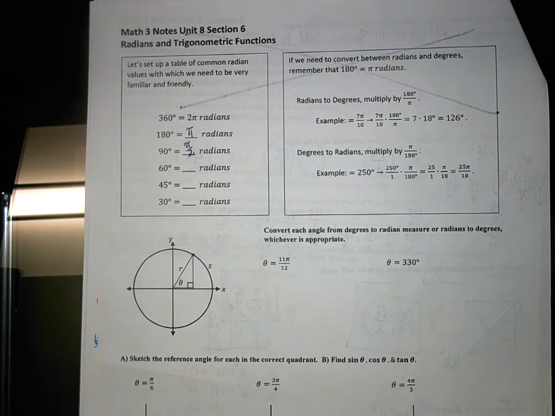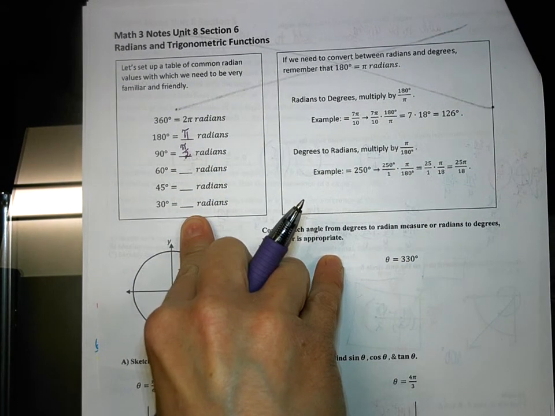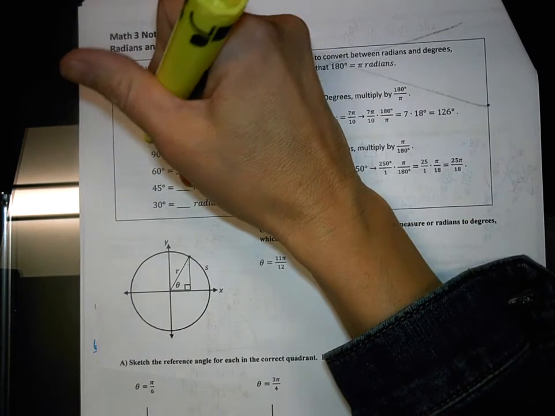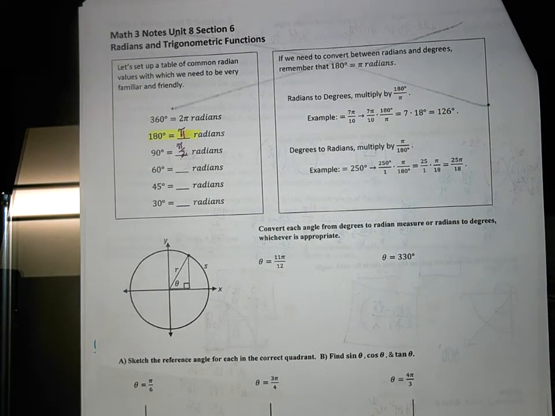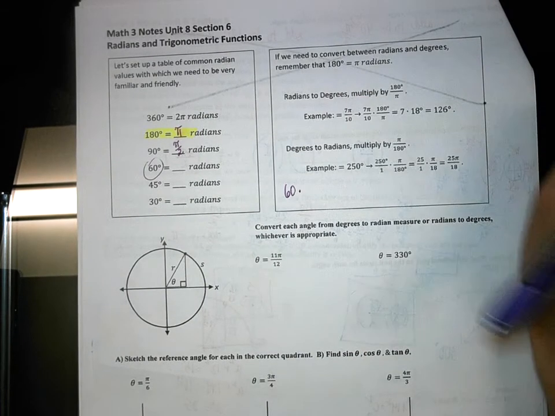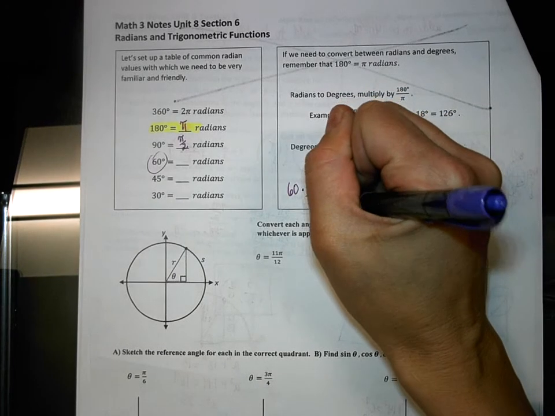Sometimes when you're going through here, it is difficult to figure out what it is just off the top of your head. But there is a way that you can always find it out. By knowing that 180 degrees equals pi, you can end up reducing and changing anything from degrees to radians or anything from radians to degrees. So if I were to take 60 degrees here and we want to change it to radians, you would multiply 60 times pi over 180.